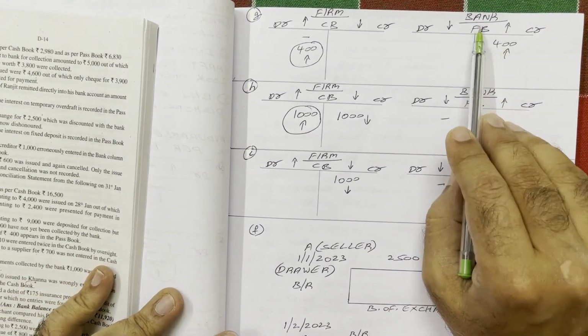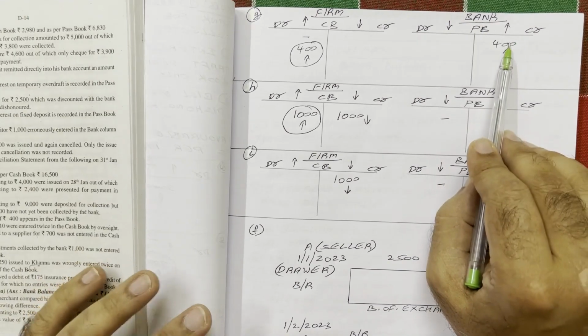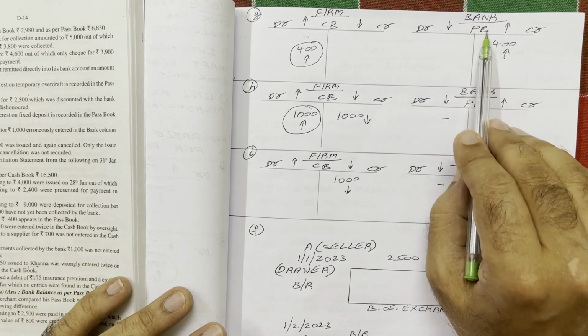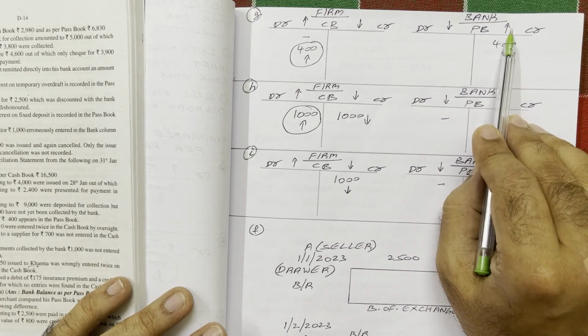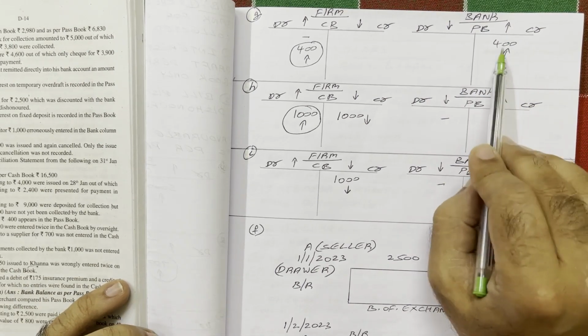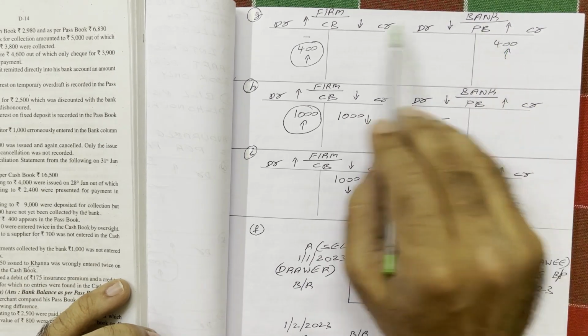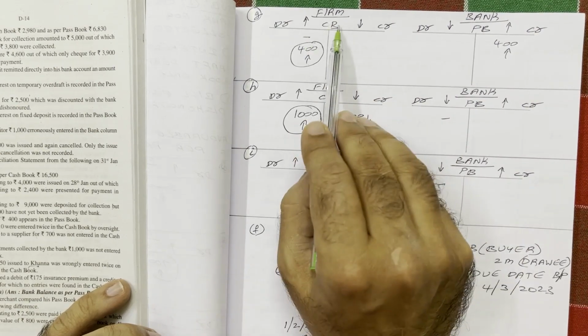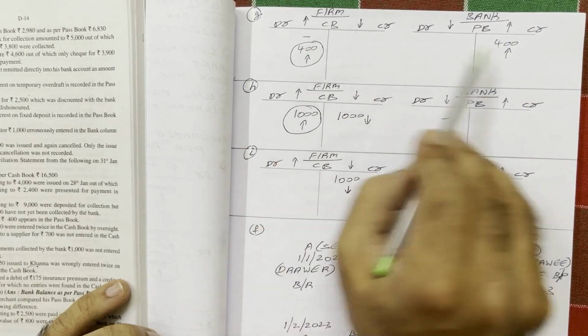Which side? When they deposit interest, bank balance increases now. Increase means in passbook credit side. So credit side 400 they have recorded. In one book recorded means in another book not recorded. So in cash book it was not recorded. So there is a difference.